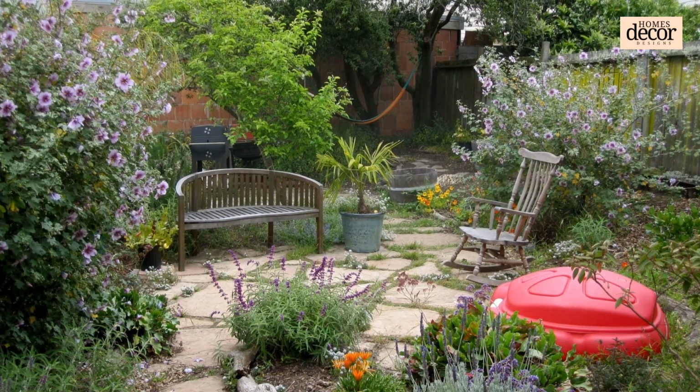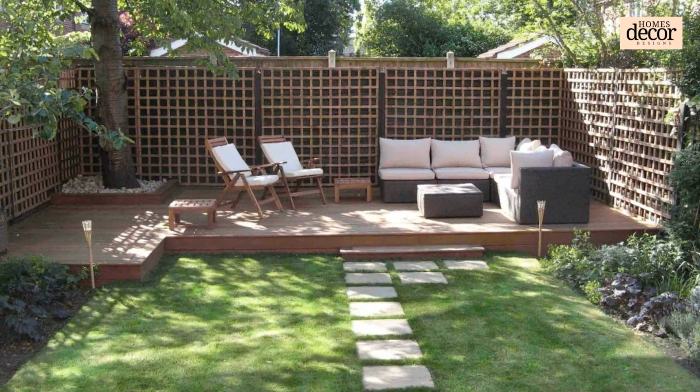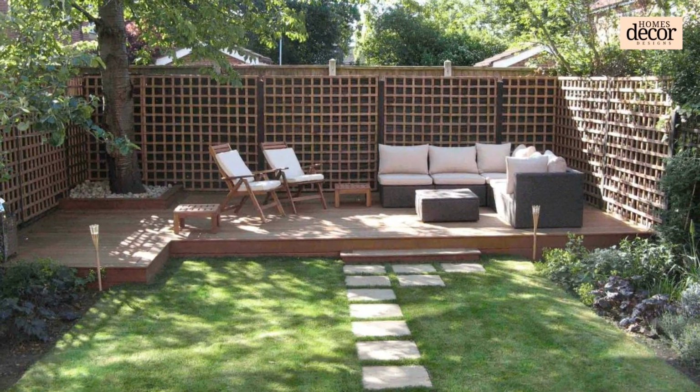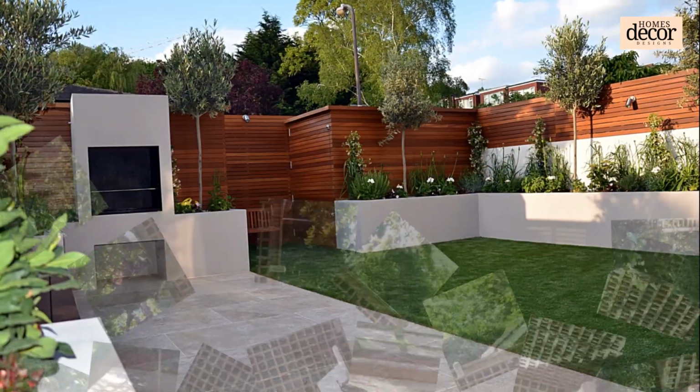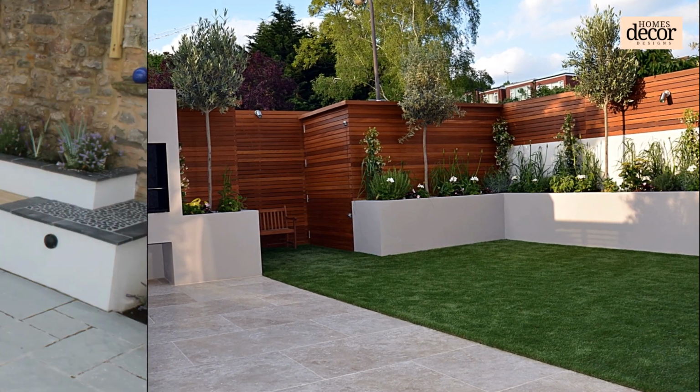2. Introduce water elements. Incorporate a pond, fountain, or cascading waterfall to bring a sense of tranquility to your big backyard garden. The sound of flowing water adds a soothing backdrop to the lush surroundings.